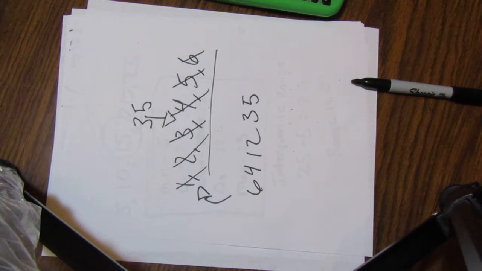Mode is the most common number in the data set. The range again is highest minus lowest.